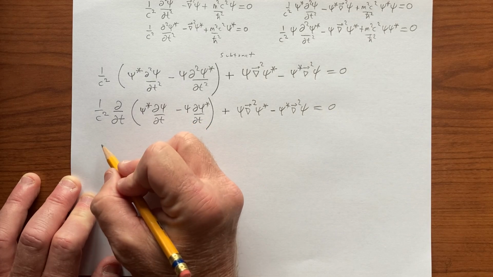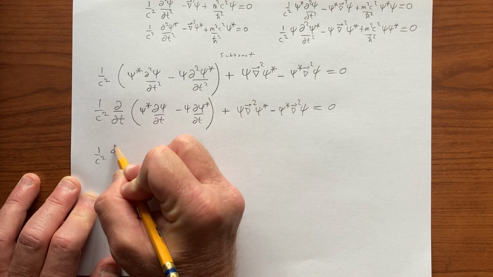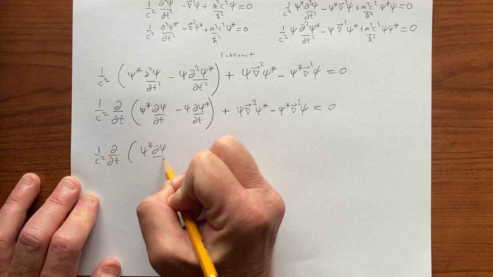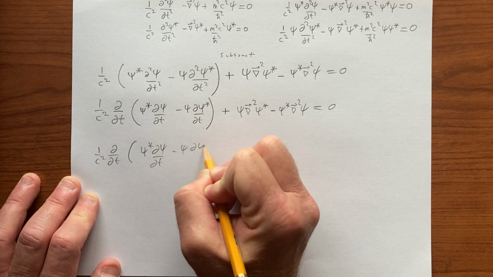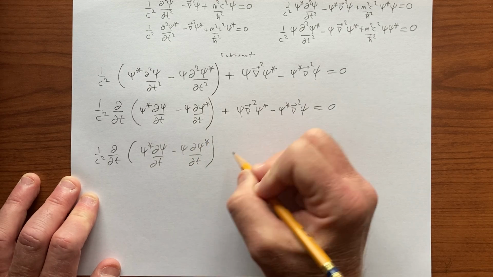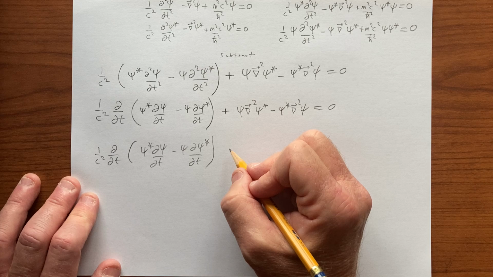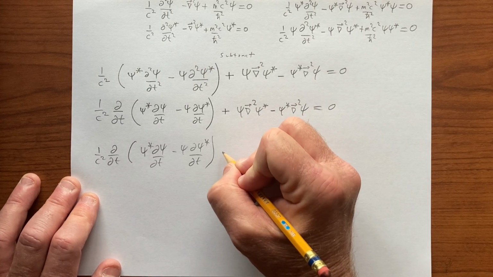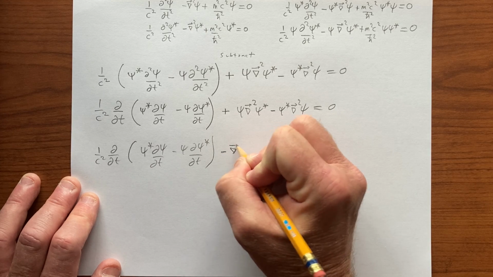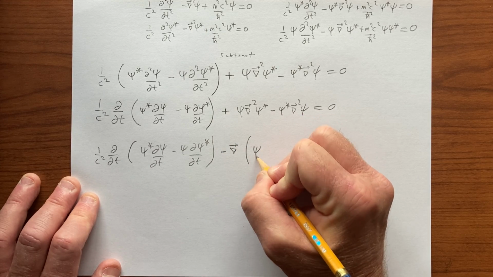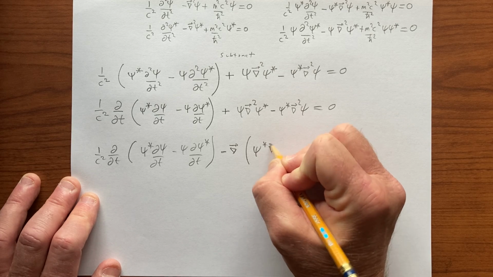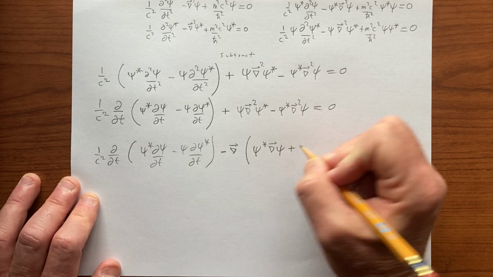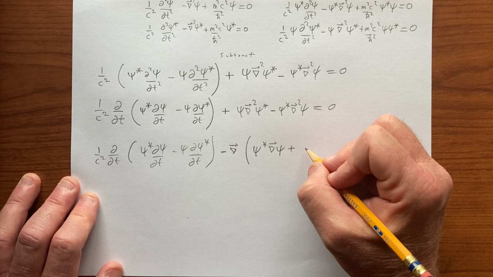Let's write this as a divergence as we did before. So we have 1 over c squared d by dt of psi star d psi by dt minus psi d psi star by dt, minus divergence of psi star del psi. What am I doing here?